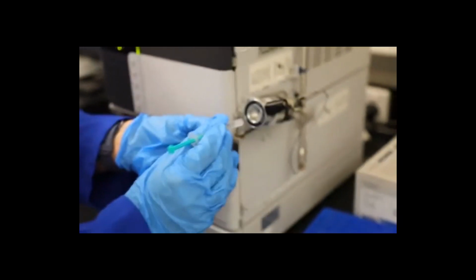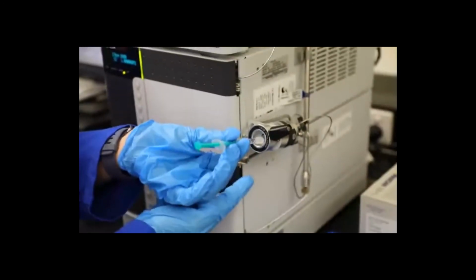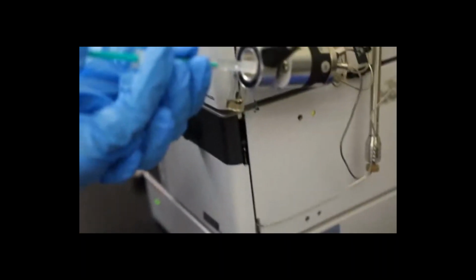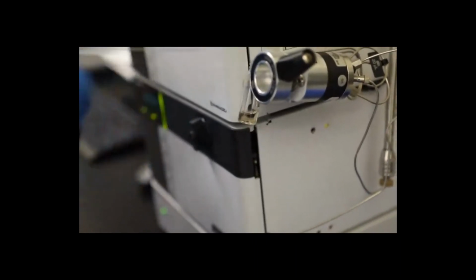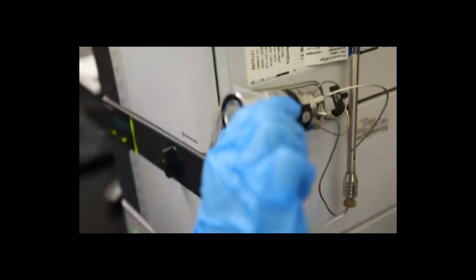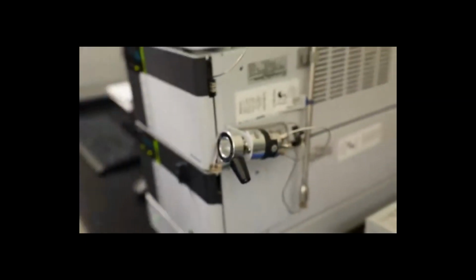And then you put it into here. Now take note here, you'll see bubbles of solution coming out when there is enough loaded in. Once it's loaded, you then turn the knob and it injects into the machine.